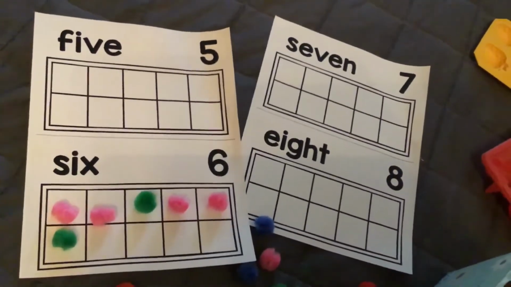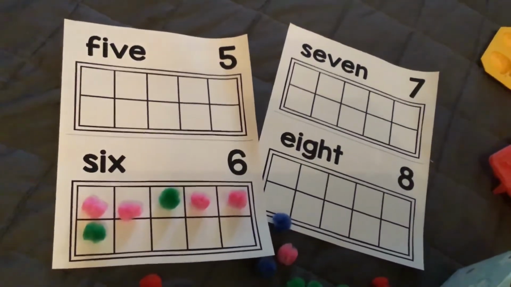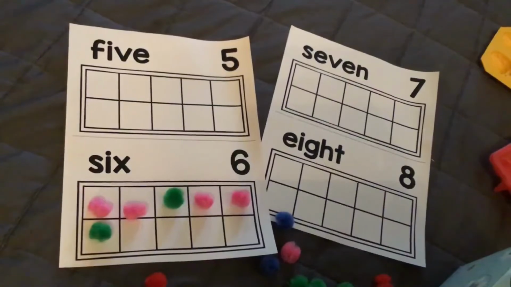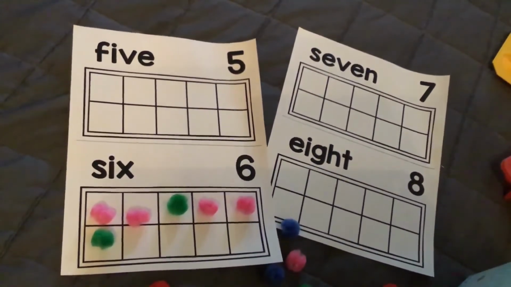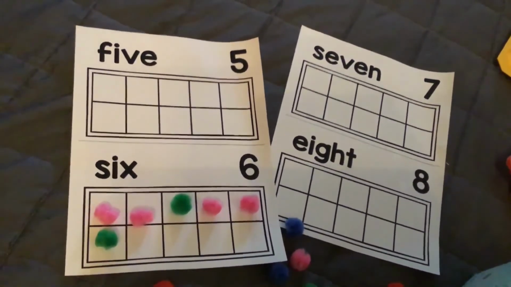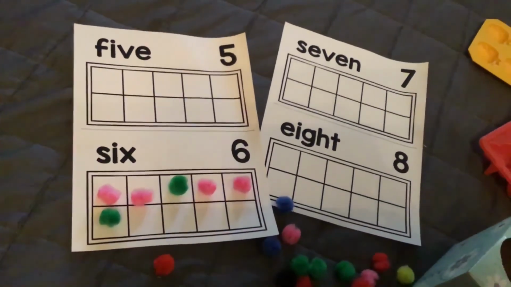And in Pre-K Joy, we are great all the way up to 10. Some friends are great all the way up to 20. Some friends can do more than 20. We want to make sure before we get to kindergarten that we're pretty good at recognizing all the numbers 0 through 20 and working on the quantities of them as well. So have fun playing with things around your house that you could count and put into 10 frames.